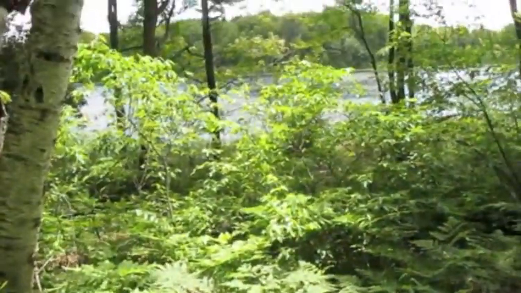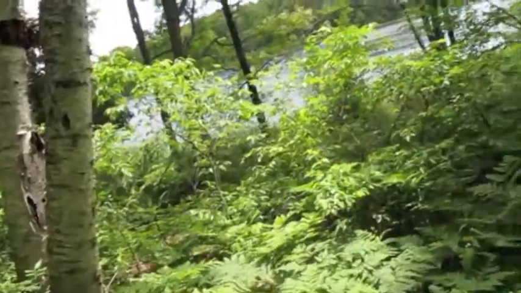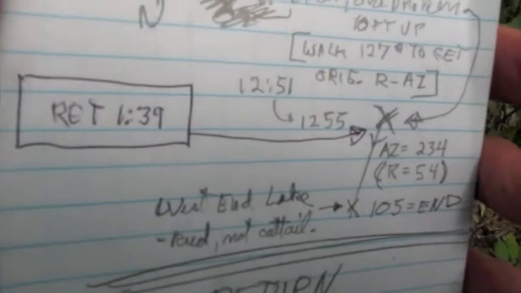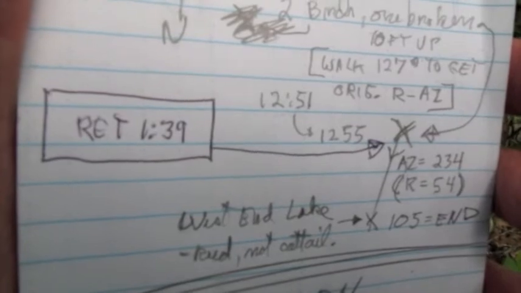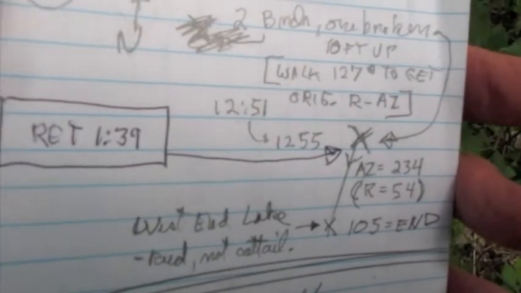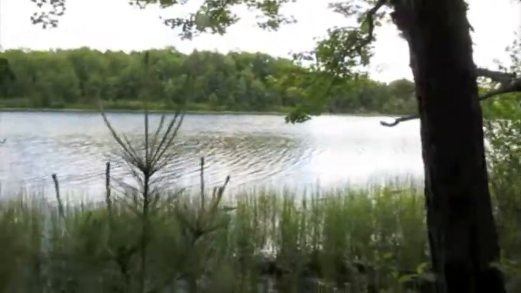This is where I have to turn and head back down the water's edge to those three maples you see right there. So as you notice on the left it says RET 139. I got my time down so I can keep track of where I am. Just to verify, these are the three maples. The edge with the limbs hanging over the edge of the lake, just as described.